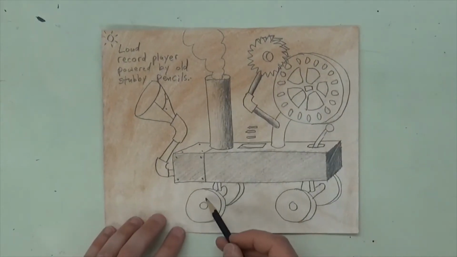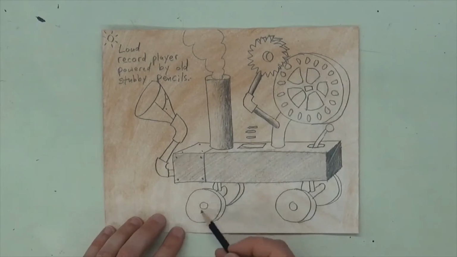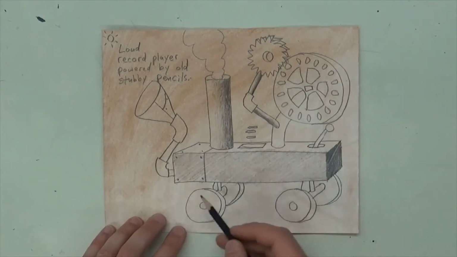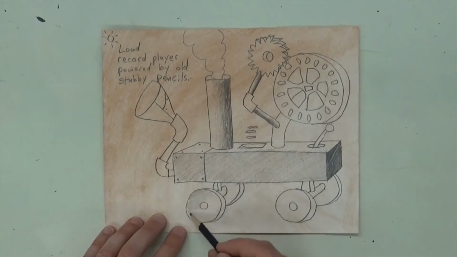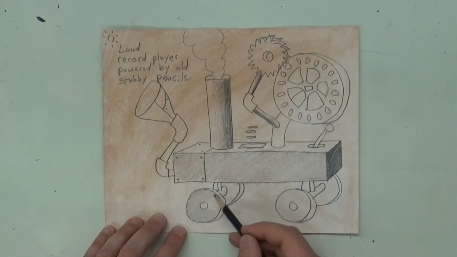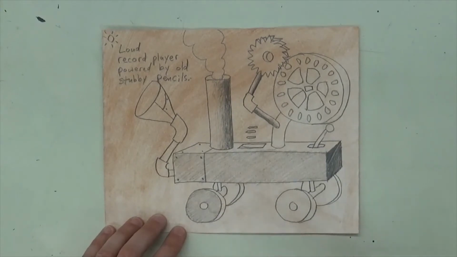Alright, this wheel is a flat surface. It's the same as this surface. So I'm gonna shade this the same value, just a solid light gray. And I'm not fading it because this side of the wheel is flat. You don't fade it if it's flat.